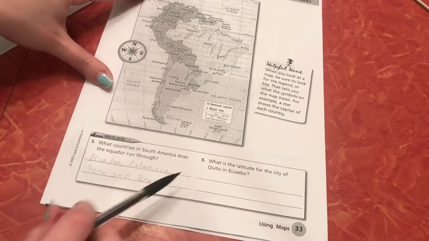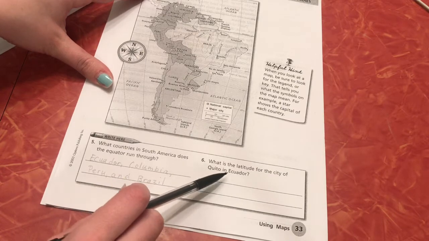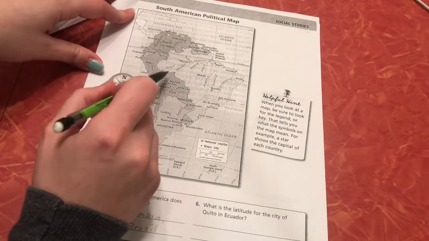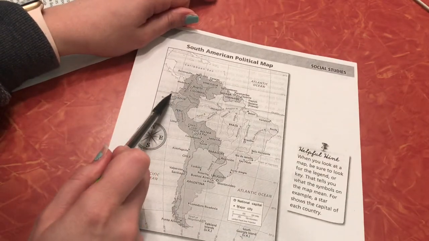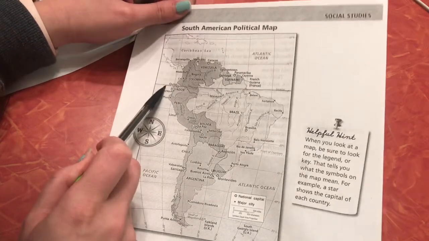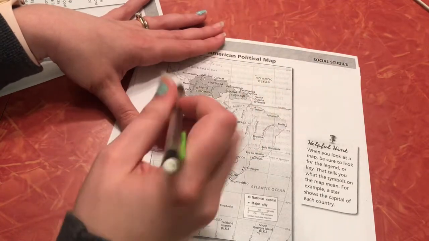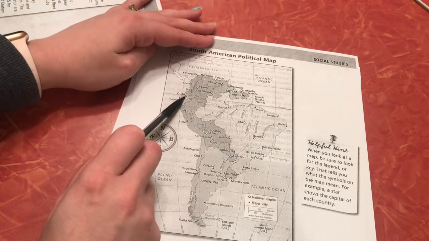Number 6 says, what is the latitude for the city of Quito in Ecuador? So let's find the city of Quito. I'm sure I'm probably not pronouncing that right. And let's find where the dot is. Kind of wrote over a little bit. Oh, it's right here, the star. And we're looking for the latitude.